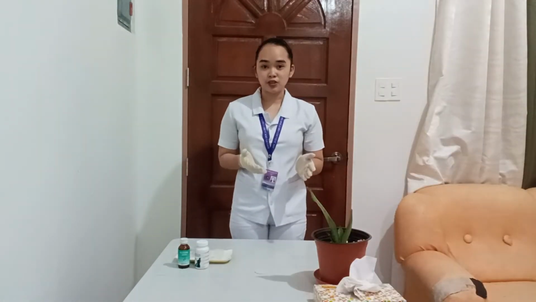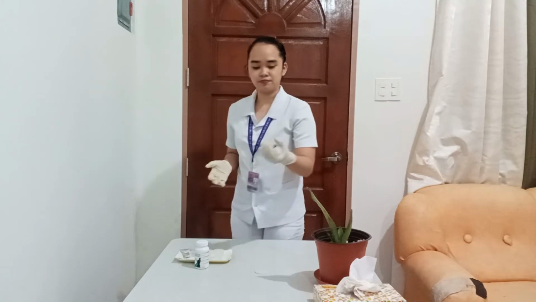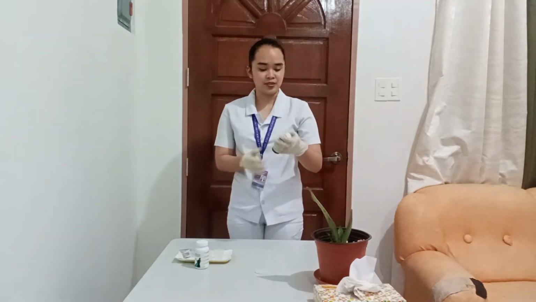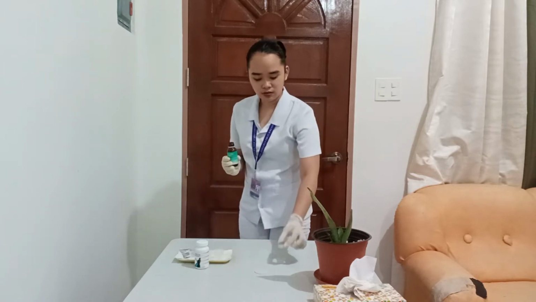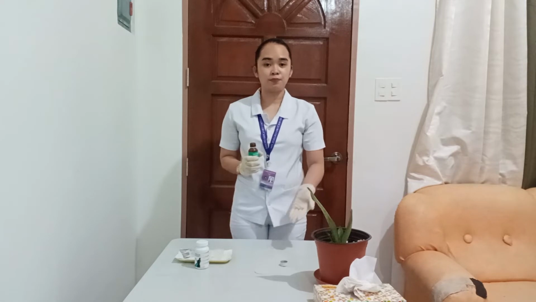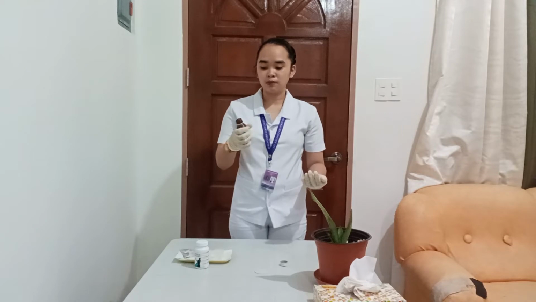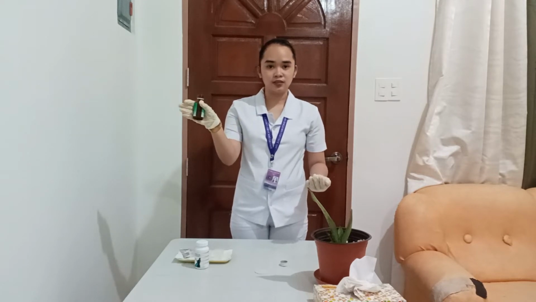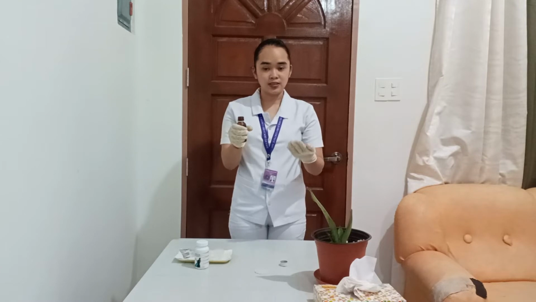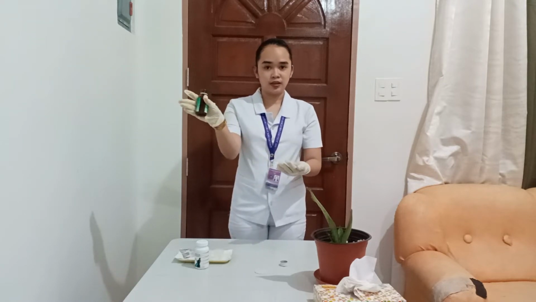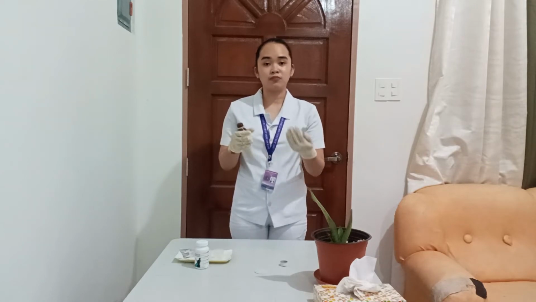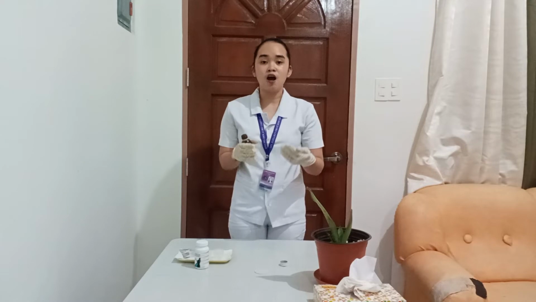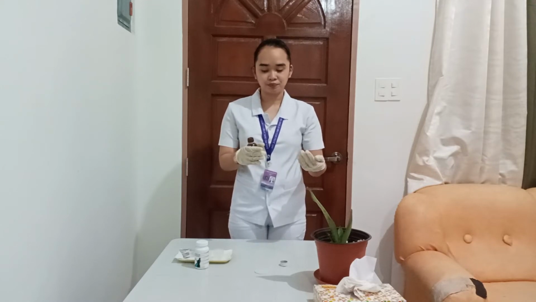Now for liquids or suspension, thoroughly mix the medication and then remove the cap and place it upside down on the countertop. So this is done to avoid pathogens from submerging into the medicine. And then hold the bottle just like this, so that the label is next to your palm, like that. And then pour the medication away from the label. So this is done to avoid dripping of medication onto the label.